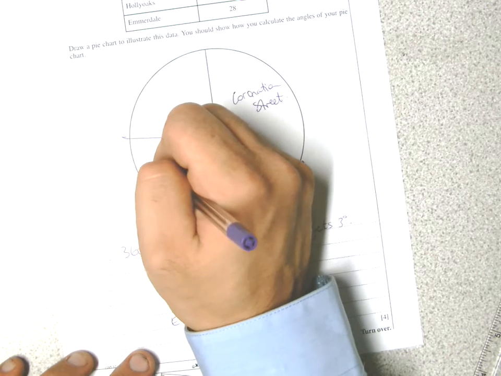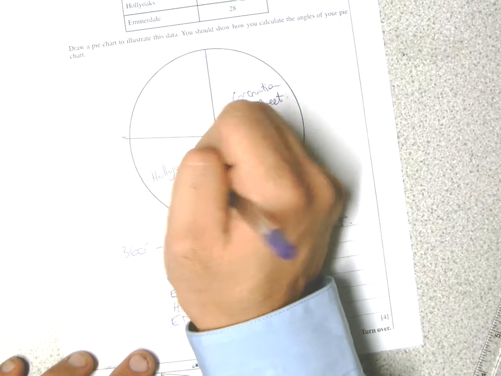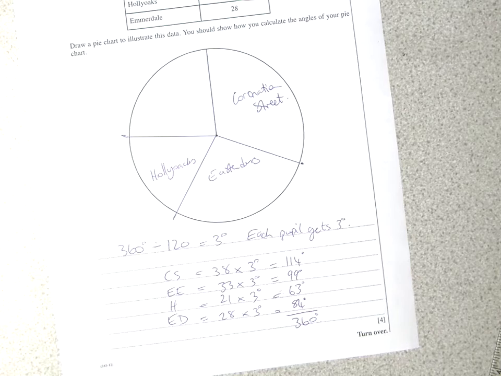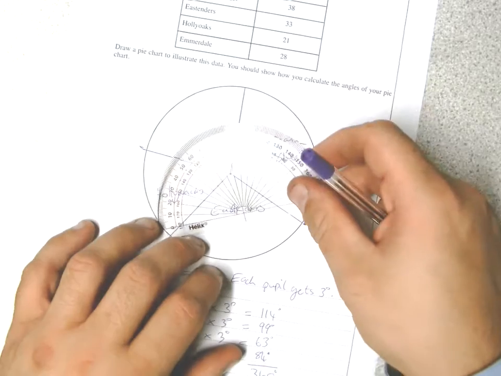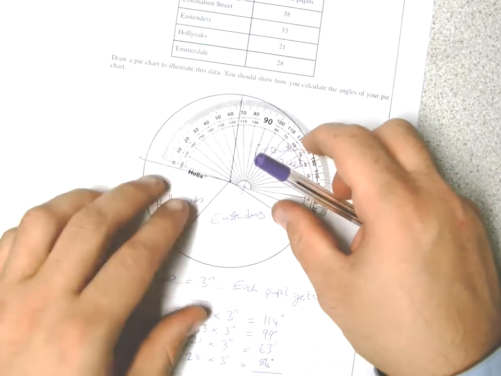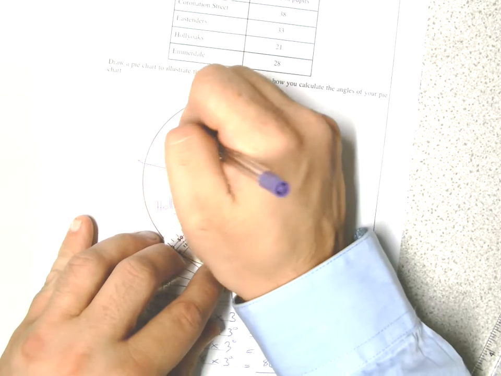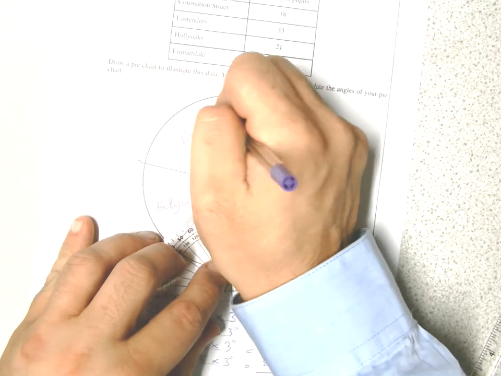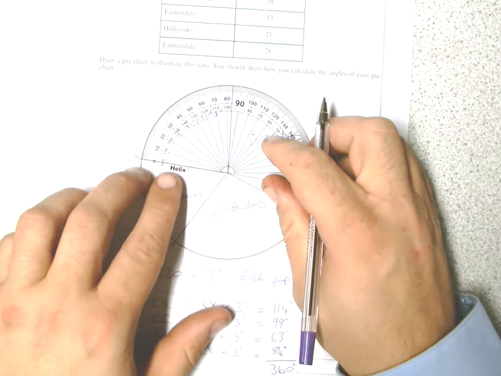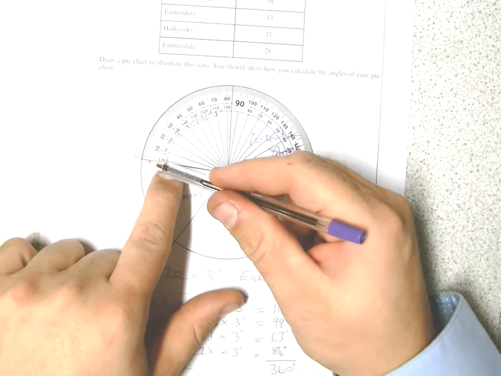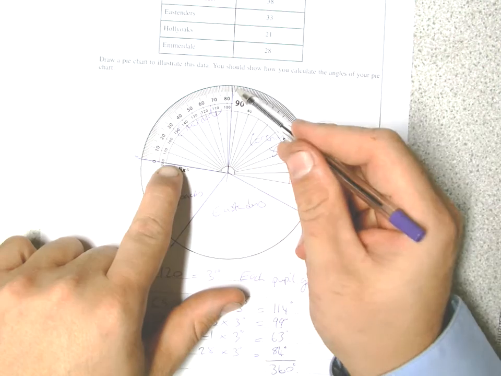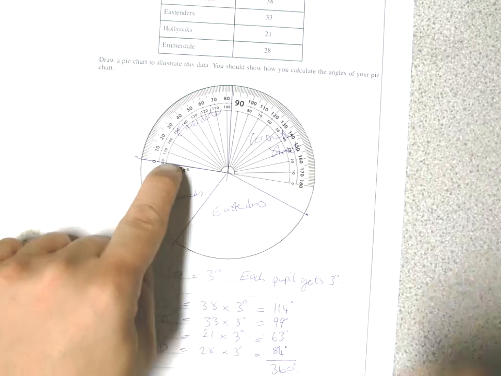It is important that you are careful, you get the angles right. You can always check the last angle to see if it is 84. The last one's been done for you, notice. Emmerdale is the one that's left over. You don't need to do that, but it is worth checking to make sure I've got it right, and you can see there 0, all the way around, and it's bang on 84. So that's really, really good. So that's drawing a pie chart.